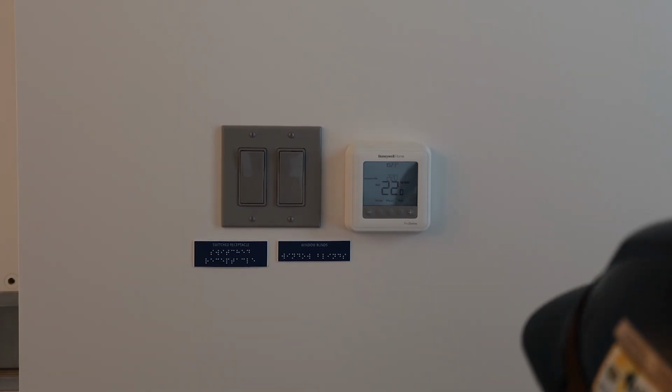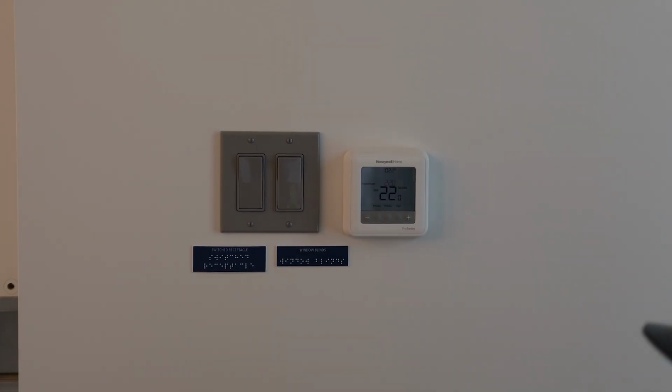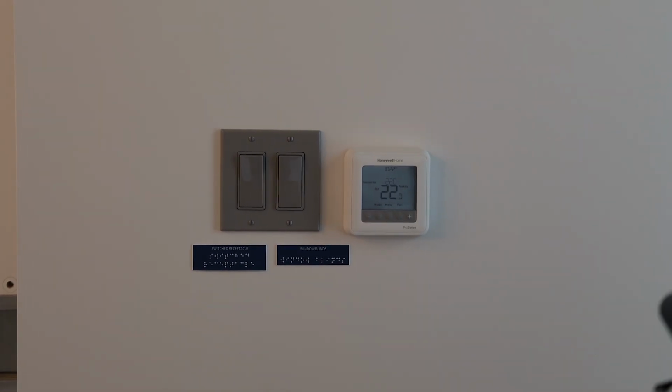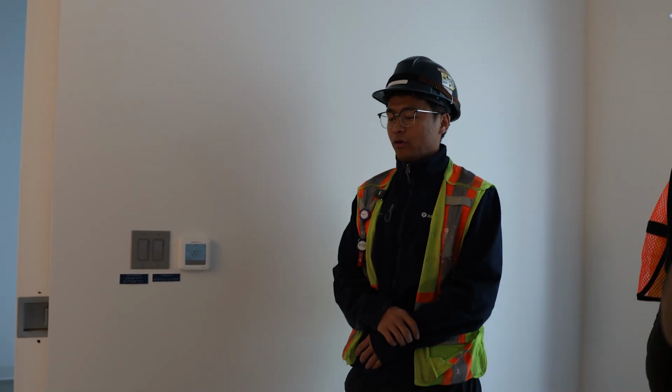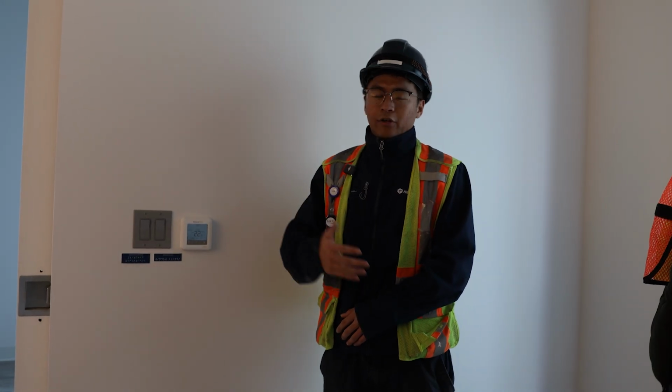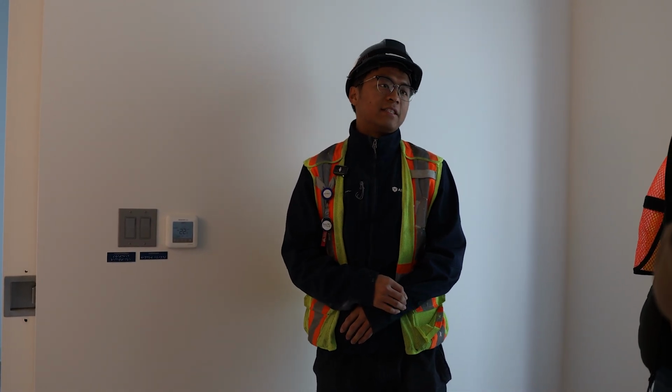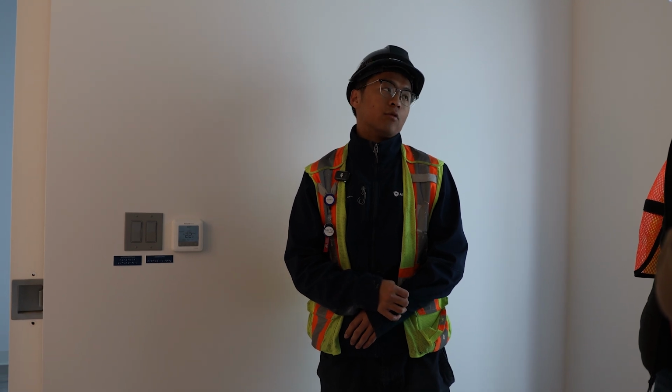But we would suggest do fan auto or fan on. In fan recirculation mode, it will only do the recirculation. It wouldn't do the heating or cooling mode. There's no call for heating or for cooling. Yes, the maximum set point is 25 degrees C, and the minimum set point is 18 degrees C.